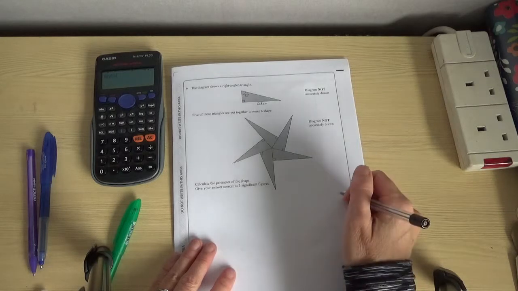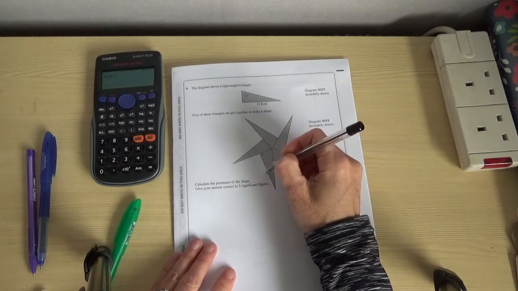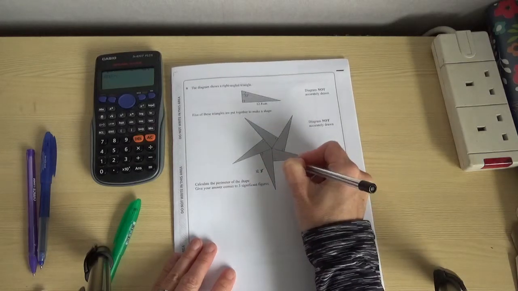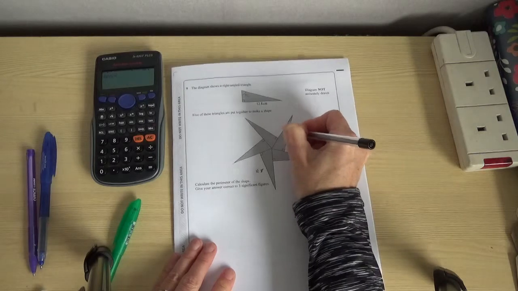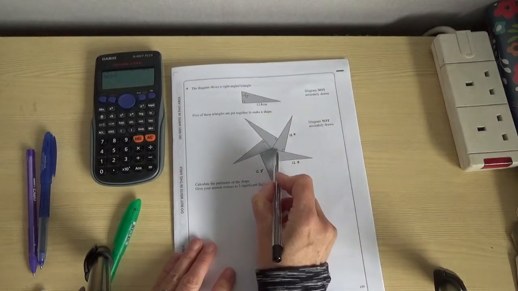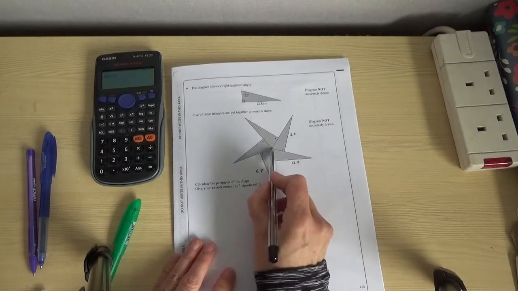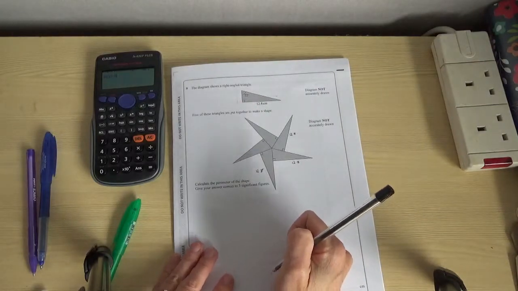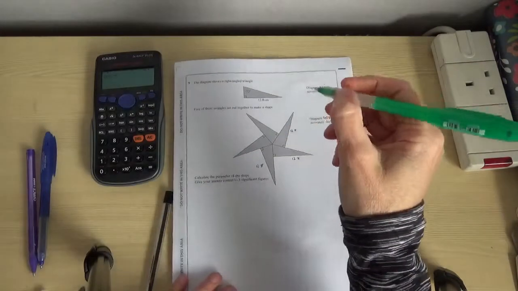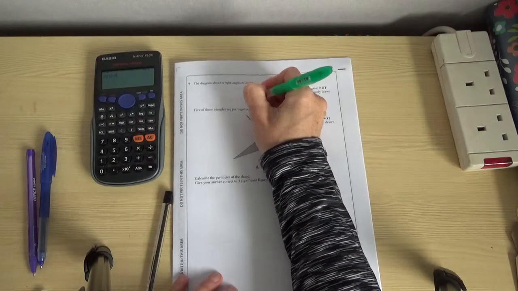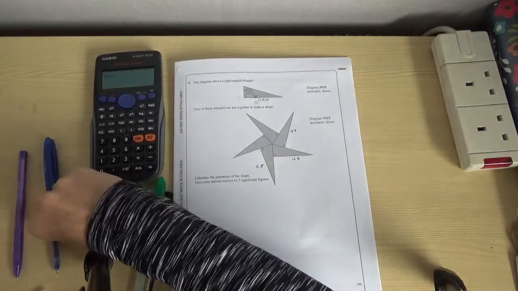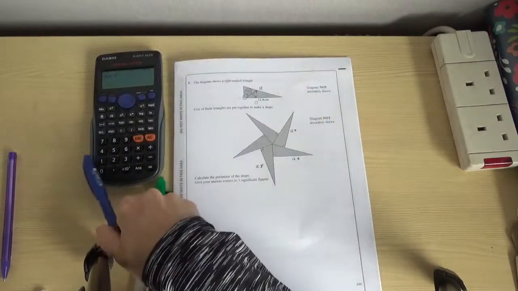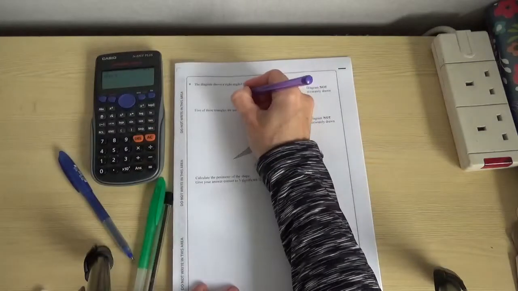Right, to find the perimeter of the shape, I need this length, which I know is 12.8, and I've got 5 of those going on, and then the hypotenuse minus this side. So I really need to know these 2 sides of the triangle. So let's start from the angle. We go across to the opposite side. Start at the right angle, go across to the hypotenuse, and the other side is the adjacent.